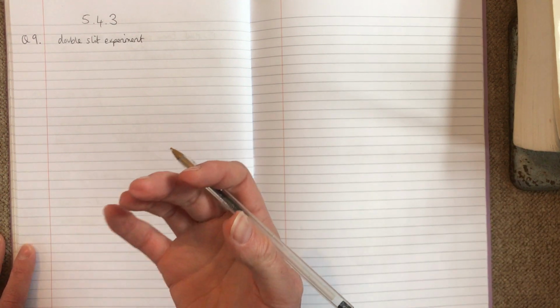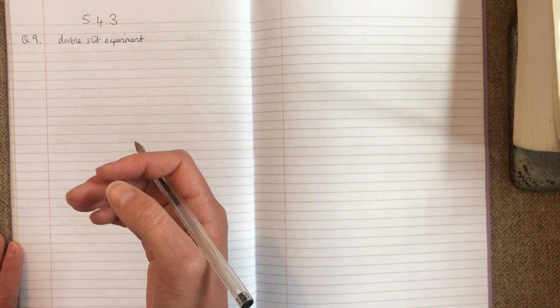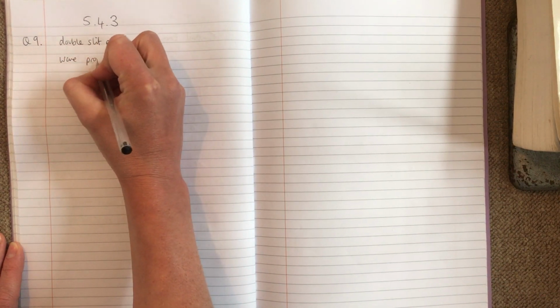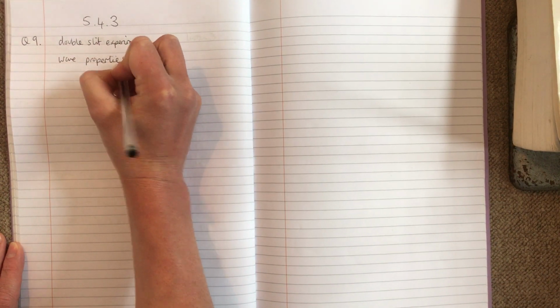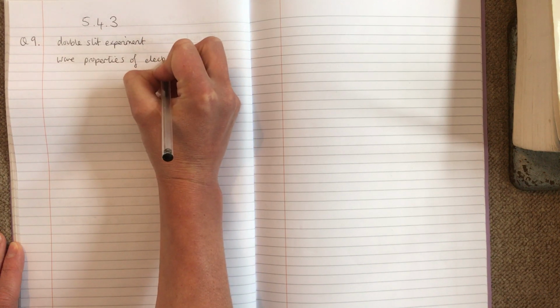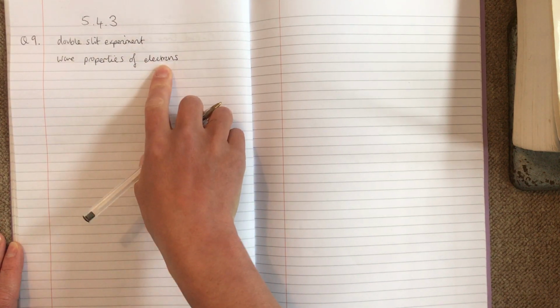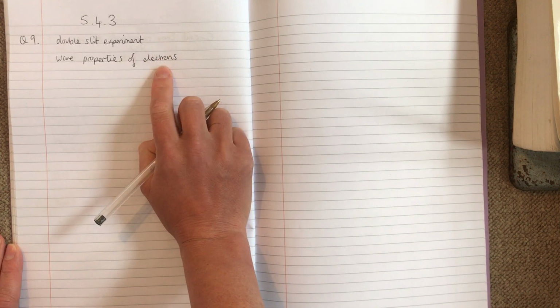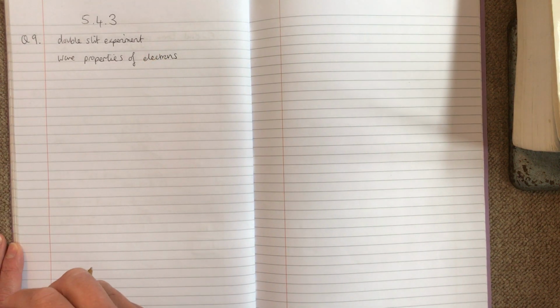This is why I don't want to see any blank answers to any questions in future, because even by reading the question, you should be extracting information. To investigate the wave properties of electrons. The fact we're dealing with electrons tells us a huge amount of information, because we know from the data sheet we can find the mass of the electrons, the charge of the electrons, so that's quite an important bit of information. The experiment was carried out using the arrangement shown.